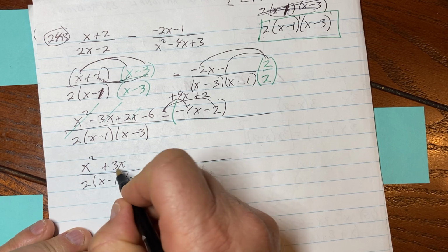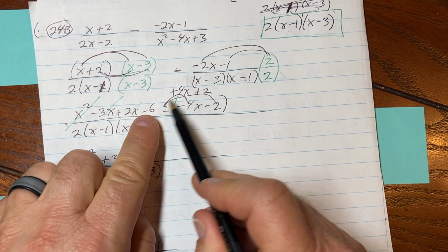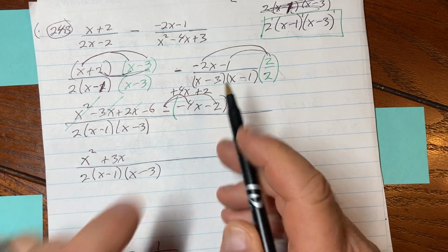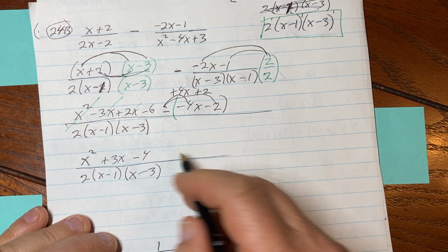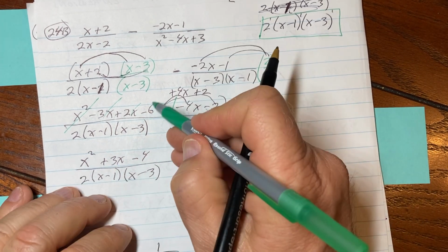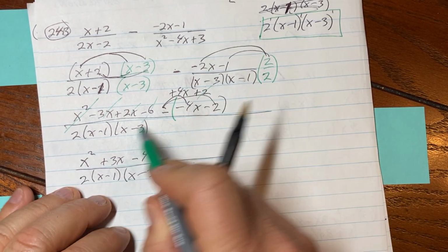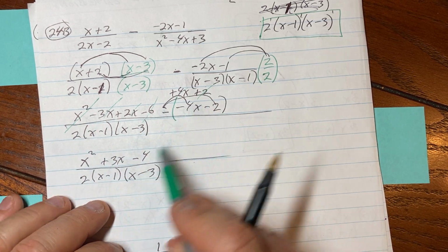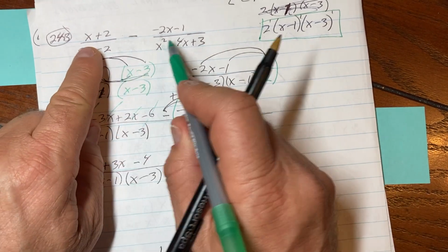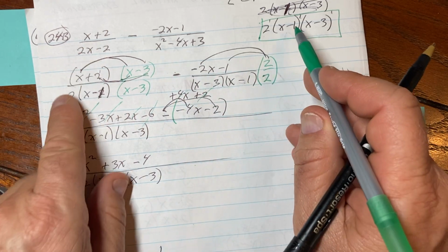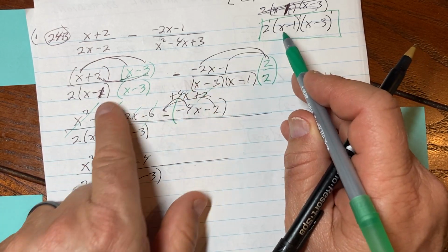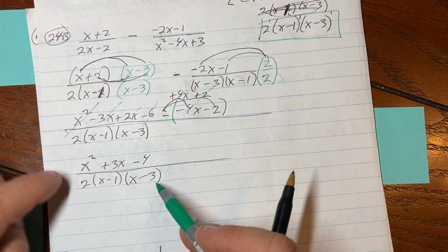This and this is a minus 4. So we got that. We got that. Got everything? Yes. So now we've taken this minus this, gone through this whole mess of the least common multiple, combining like terms, now we get to here.